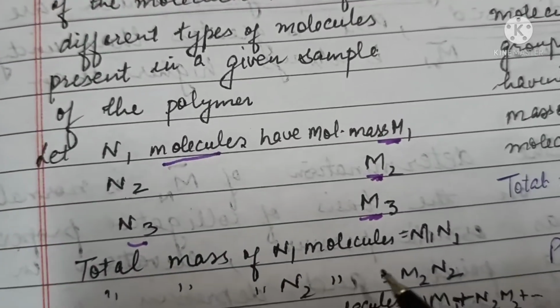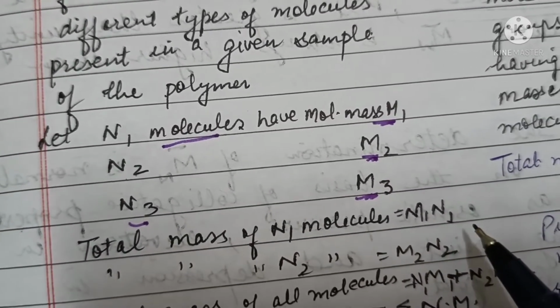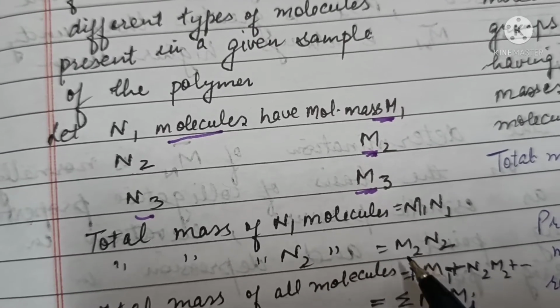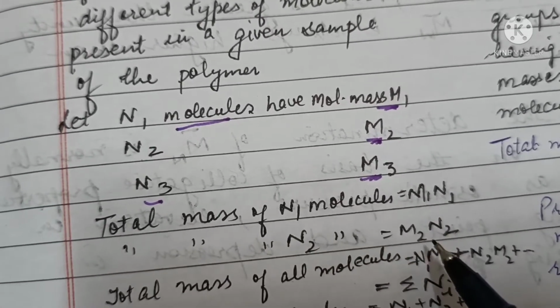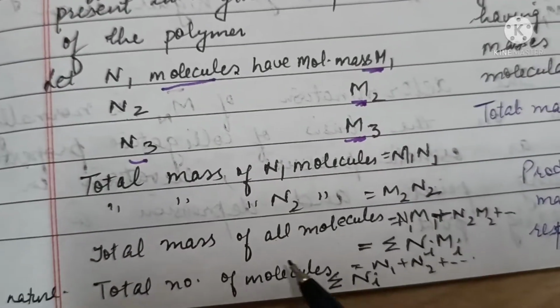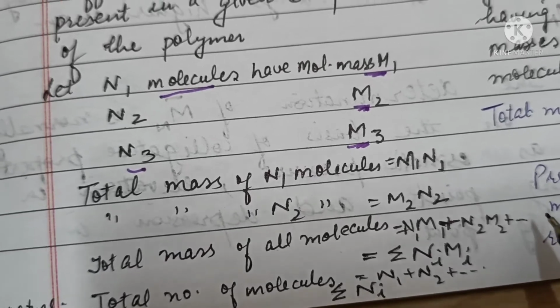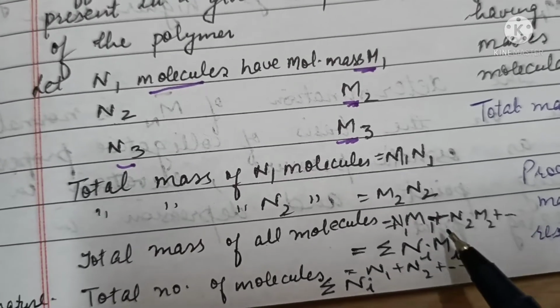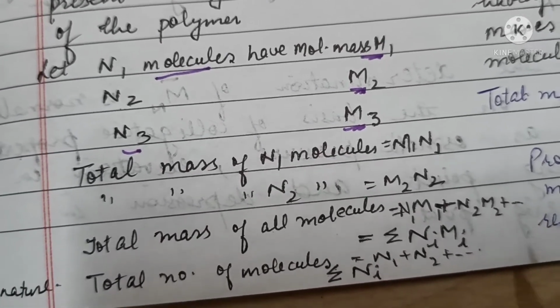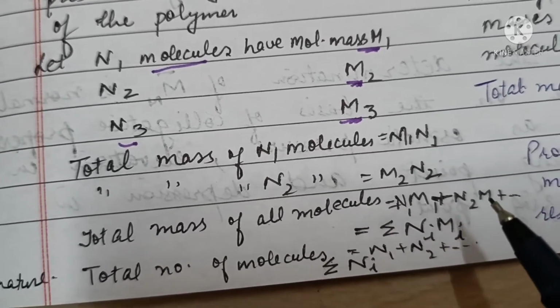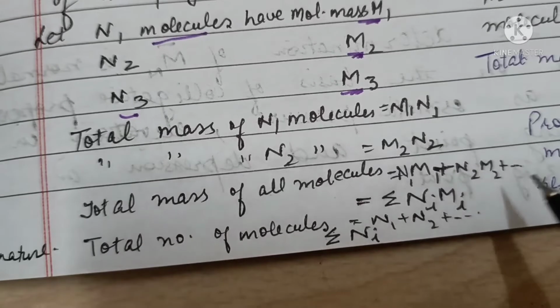So the total mass of N1 molecules will be M1N1. Similarly, the total mass of N2 molecules will be M2N2. Multiplication is done. And the total mass of N3 molecules having M3 mass will be M3N3, and the total number of all molecules will be N1 plus N2 plus N3 and so on.